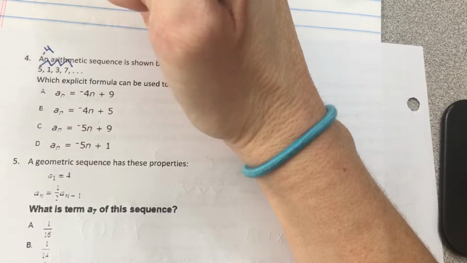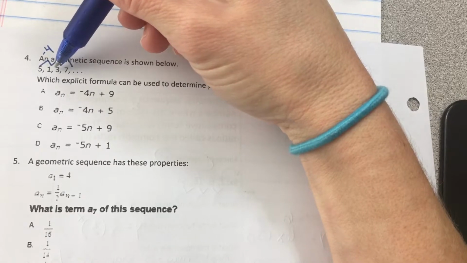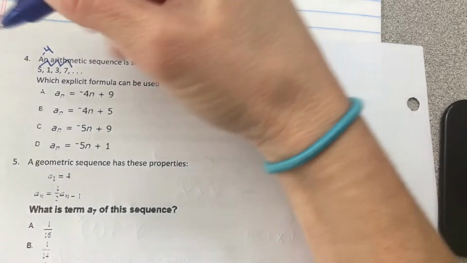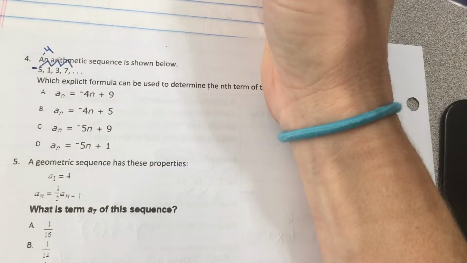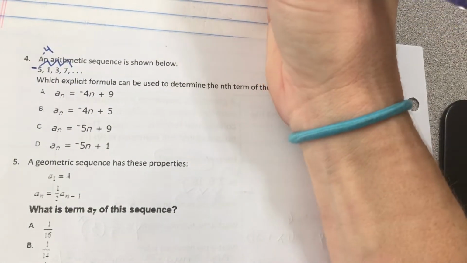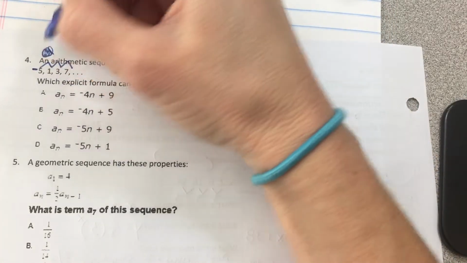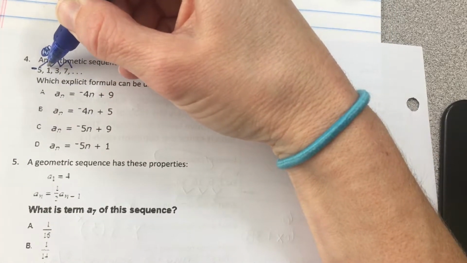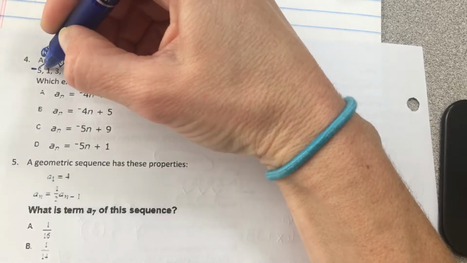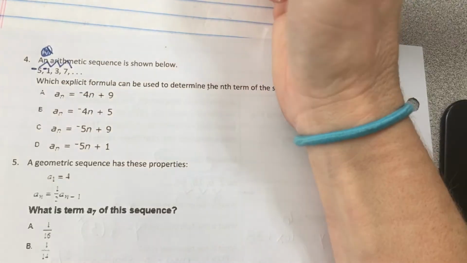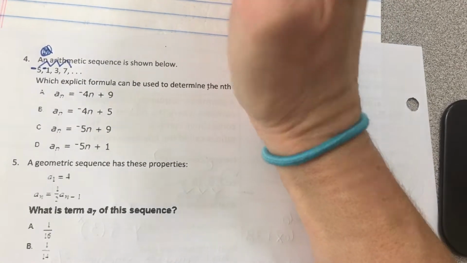Oh, I see my typo. What should be the next one? Oh, I know what the typo is. This should have been a negative right here. That's the typo. Make that a -5 and it'll work. How do you go from -5 to 1? Oh, and this is -1. I'm sorry. Okay, it's -5 and -1.